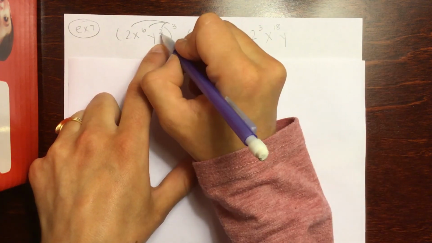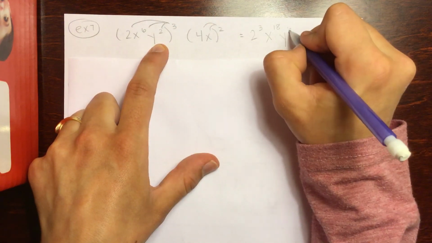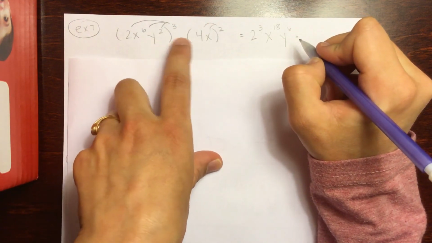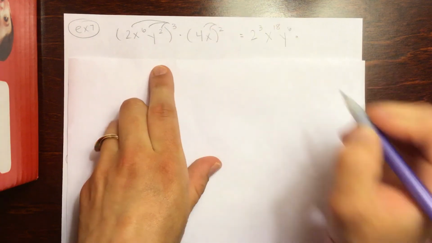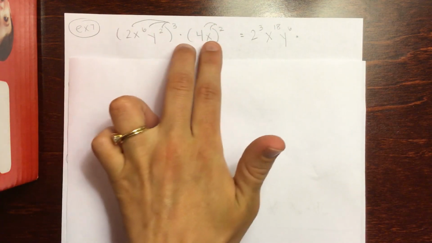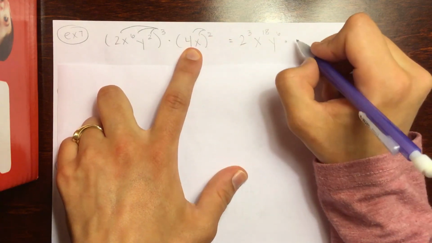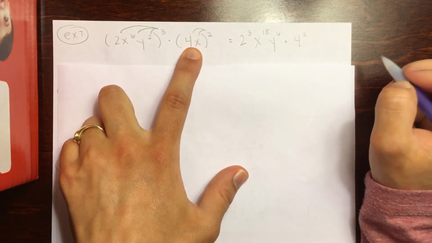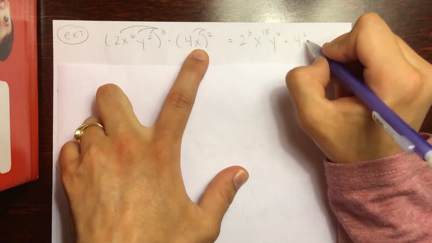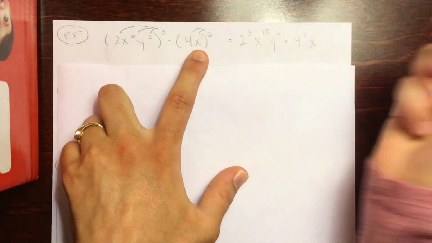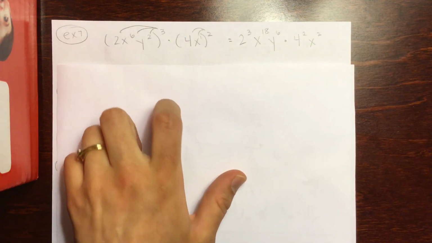You multiply 2 times 3. The fact that there are parentheses here implies that we're going to be multiplying this set of parentheses times this one. So I'm going to put a multiplication sign, and then distribute your squared. So 4 squared, you can go on and write 16 if you want to. And x, there's an implied 1. 1 times 2 is 2. Or just distribute your 2.